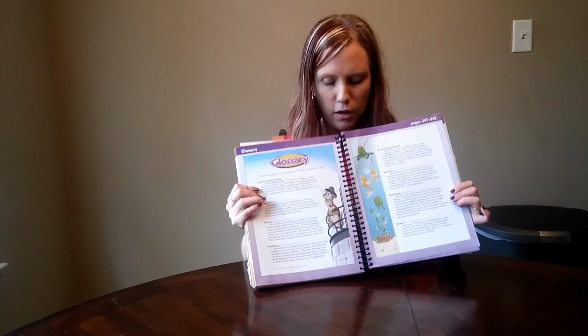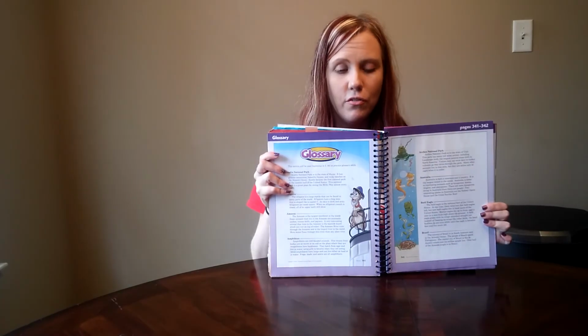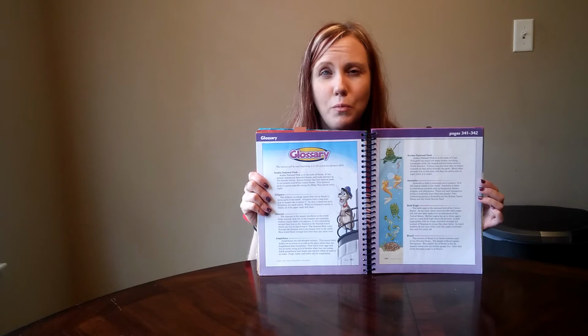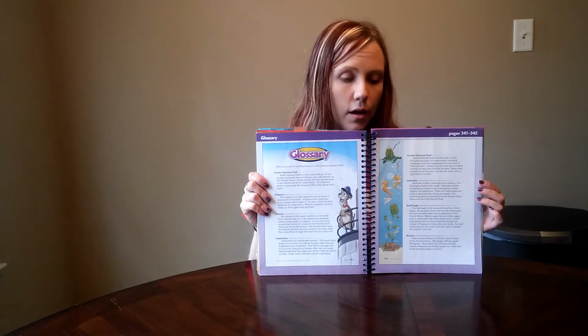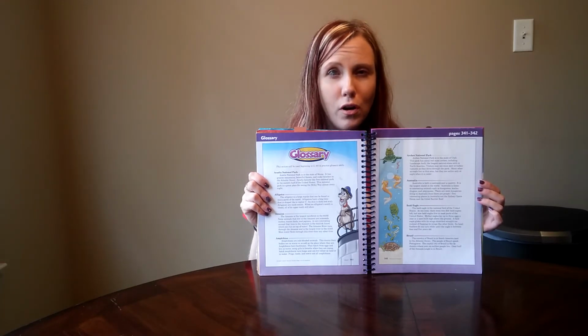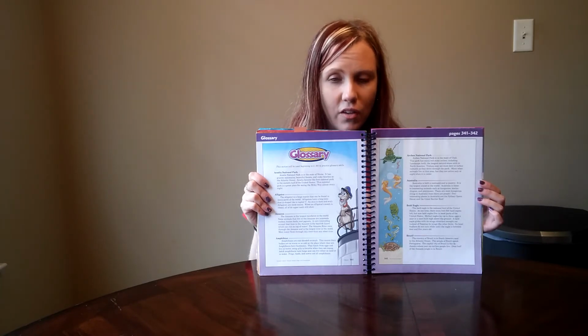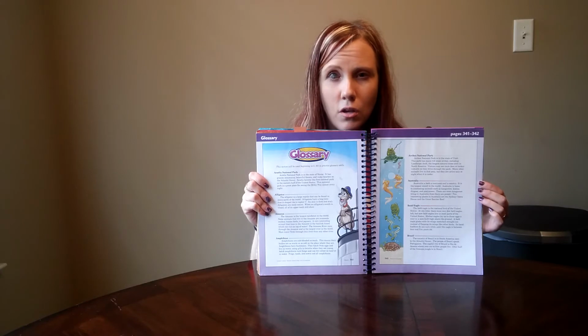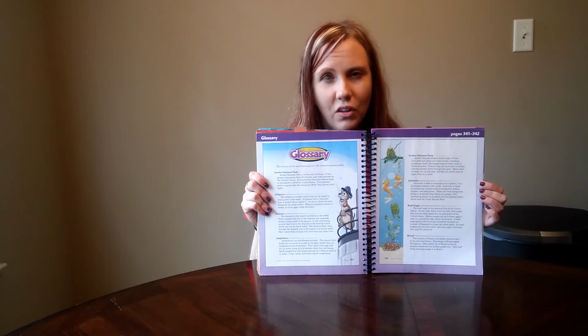This is your phonics and language book, and at the back of it you have a glossary that looks like this. Now, a glossary is different from a dictionary because it tells you more information about what is in a book. For example, this glossary tells us more information about some of the animals and things and places that we have read about through the year during phonics and language class.